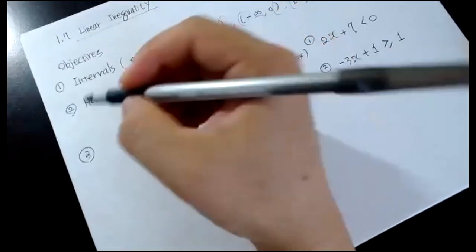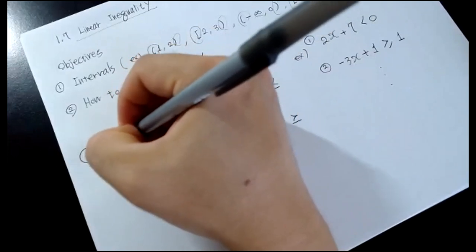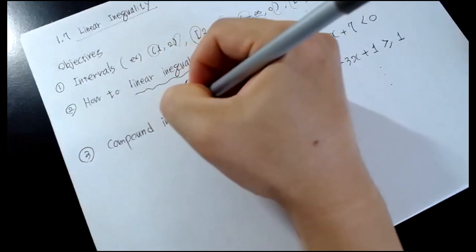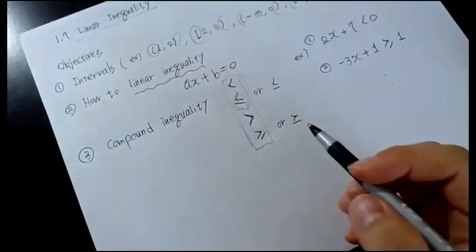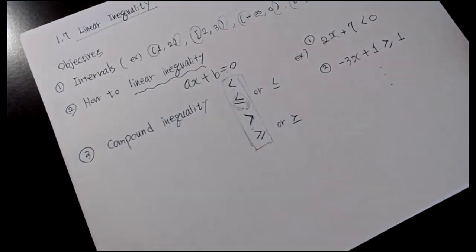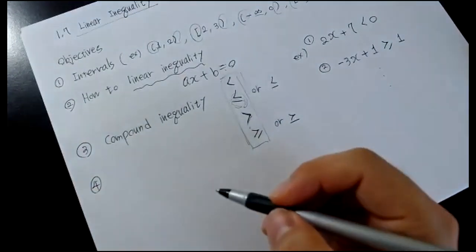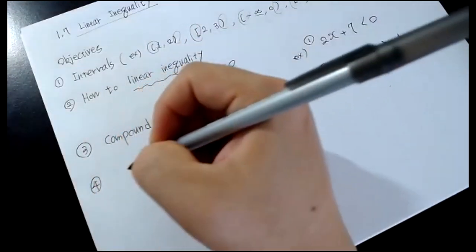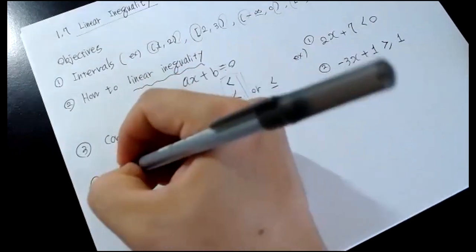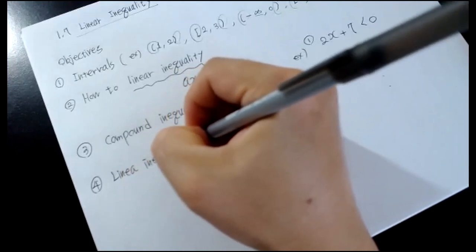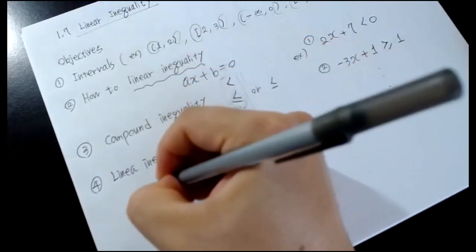All right. So next, that's the last objective. Oh no, there's one more. The third one is that we're going to study compound inequality. Compound inequality means that 2 linear inequalities are coupled. But we'll see. Next, we're going to study linear inequality with absolute value.